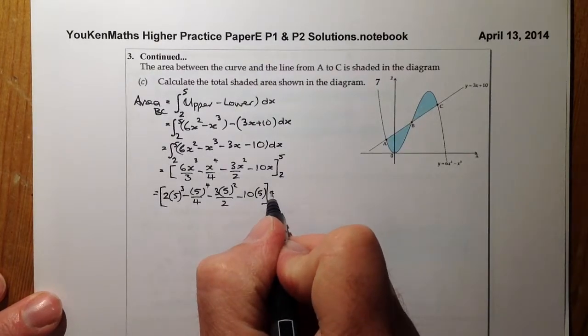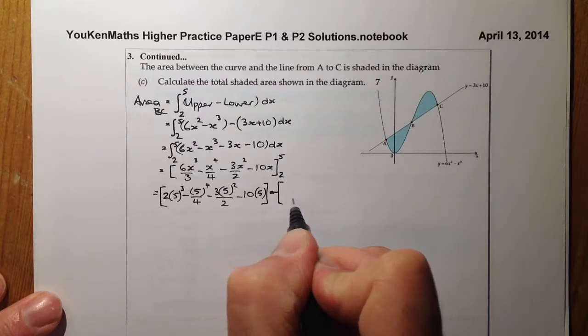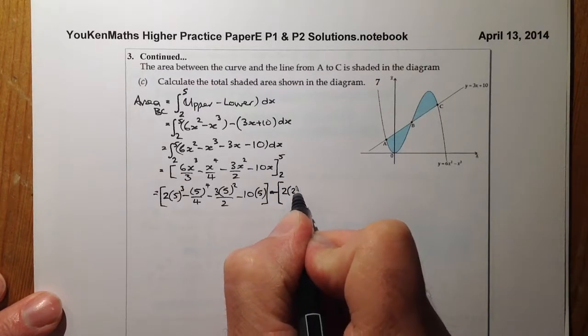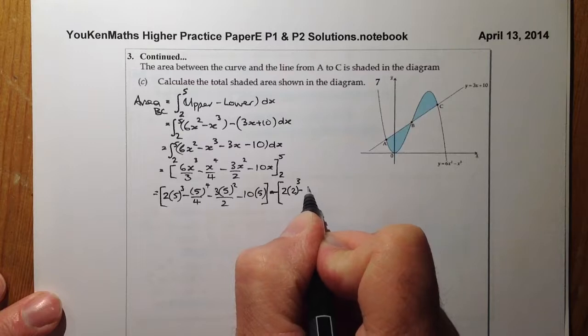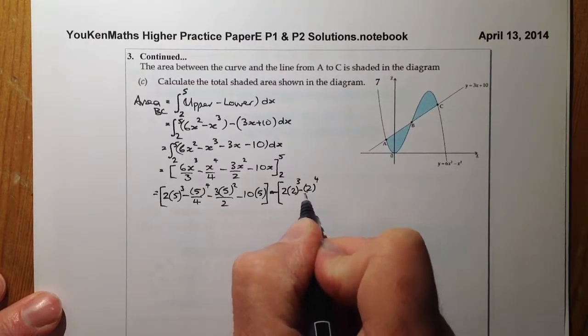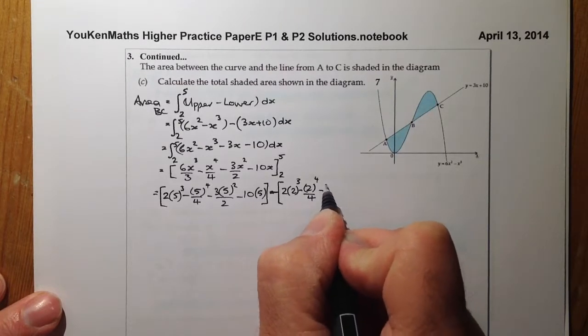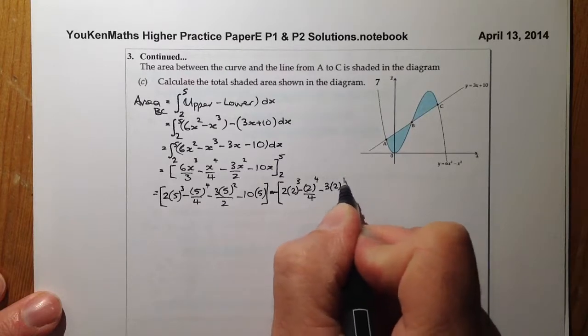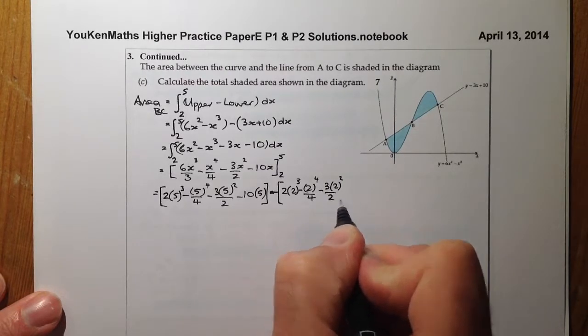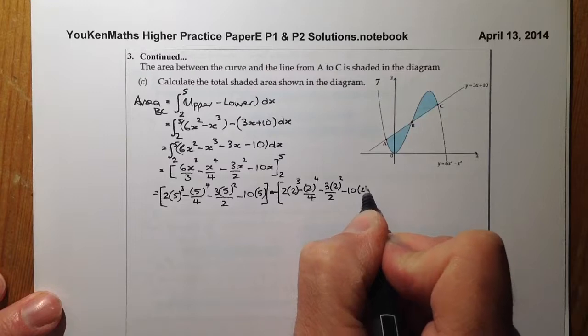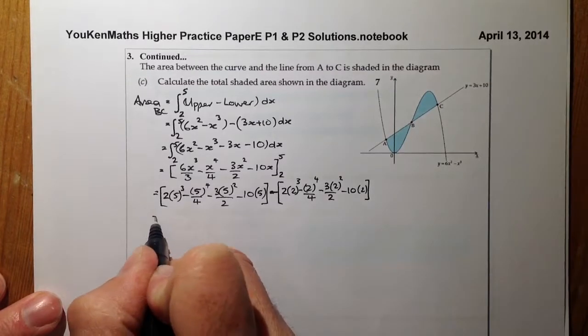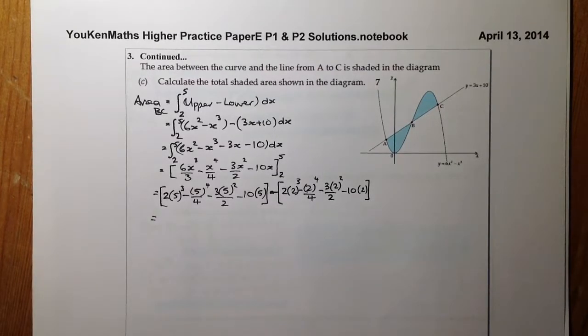I'm then going to subtract from that the 2 substituting in. So I've got 2 cubed, minus 2 to the power of 4 all over 4, minus 3 times 2 to the power of 2 all over 2, and minus 10 times the 2. Okay, and that's us got that sorted out.